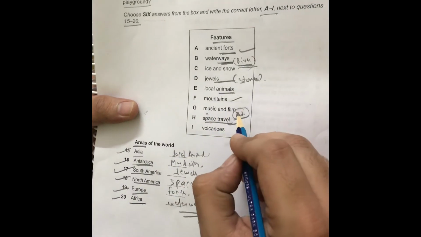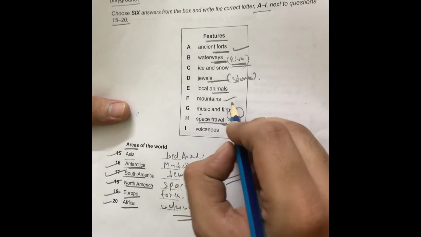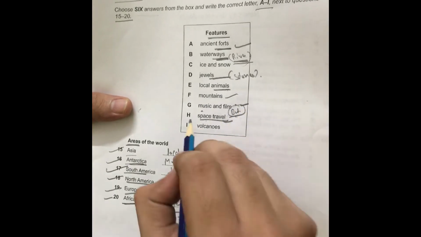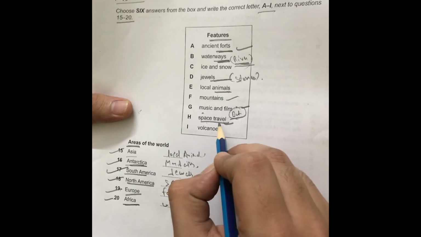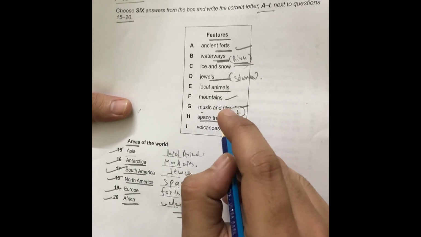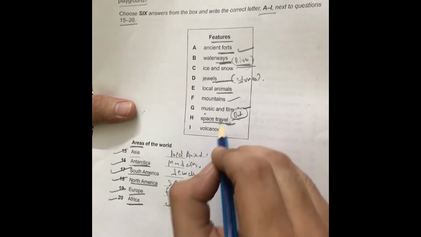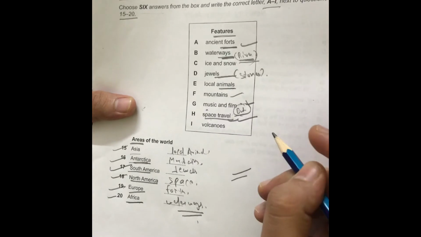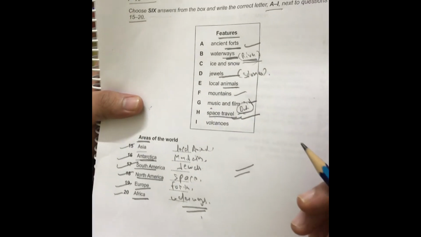For example, guys, in 18th, that is North America, first the speaker mentioned music and films. So you can do one thing, you can put a dot or a tick in front of this particular option, but suddenly the speaker changes the statement to space travel. So when you see that the statement has been changed from one option to another, then you can cut that particular option and you can choose the new option, which is the right one. Okay, so this way you have to solve the question and you will definitely excel in this particular section.